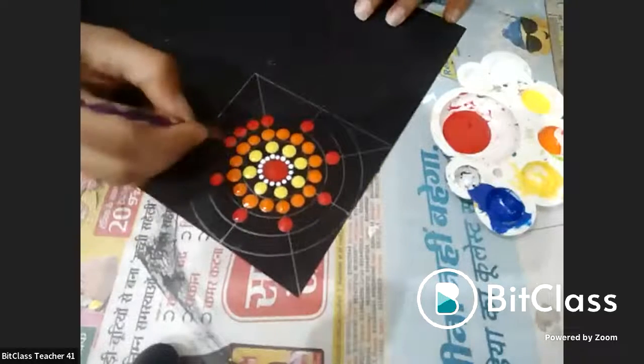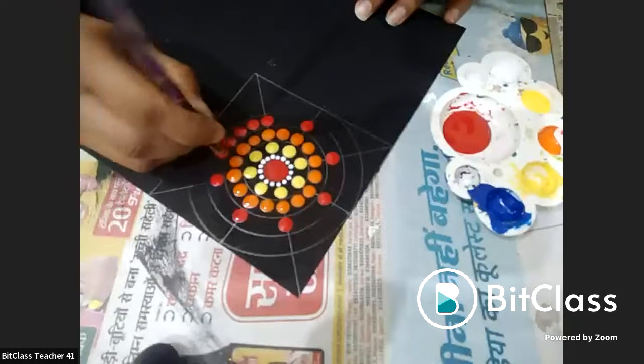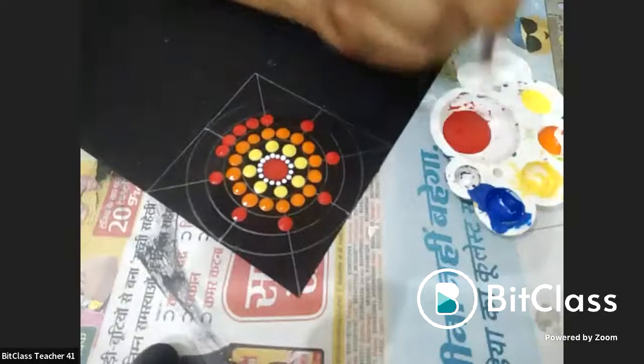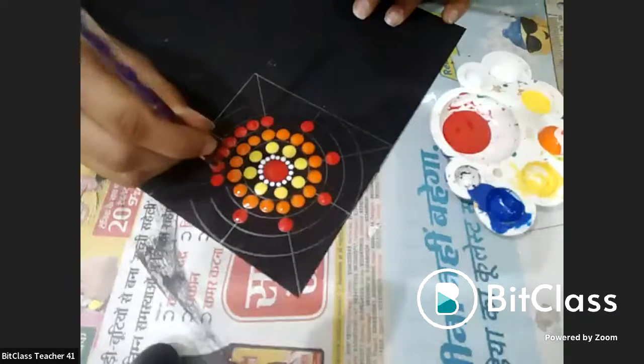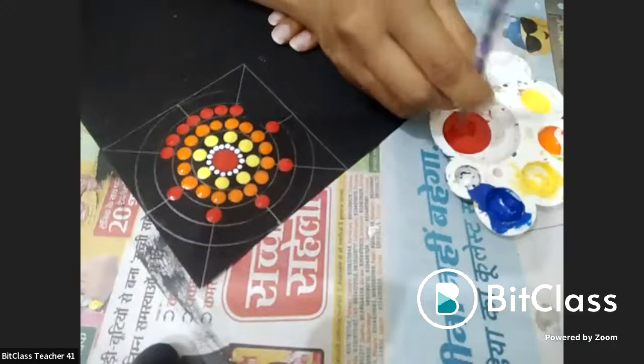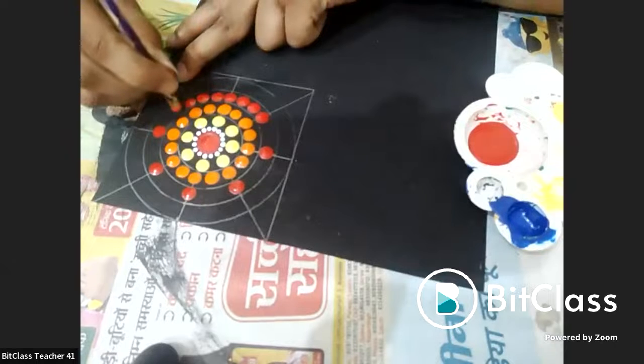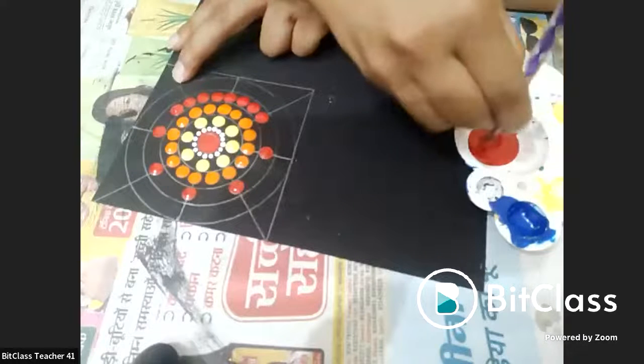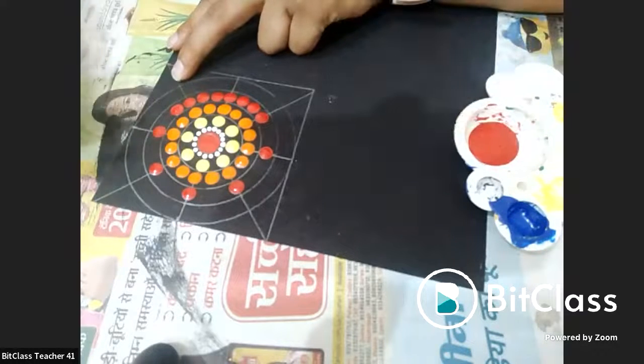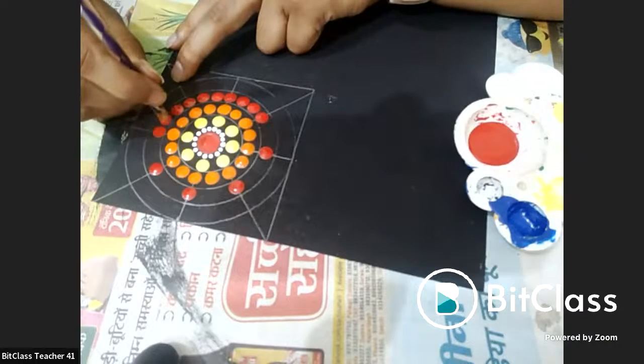Many of them have responded too. That's great. Again, put a dot here. Place the next dot here. Again and again, I'm telling you, just keep rotating your surface, whatever surface you're working on, so that you get to know where to put the next dot.